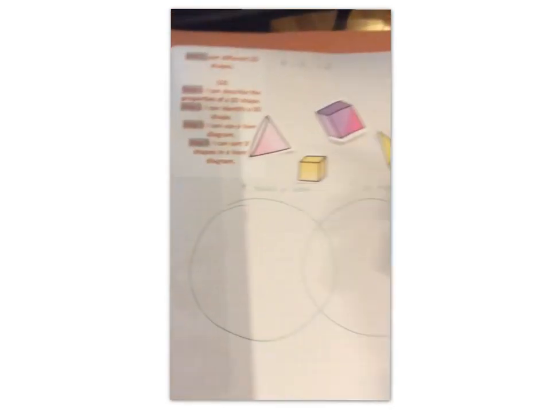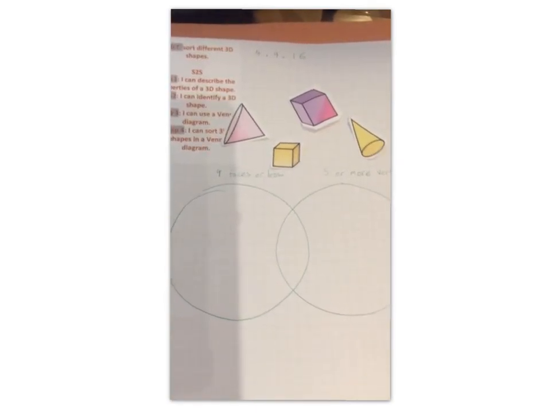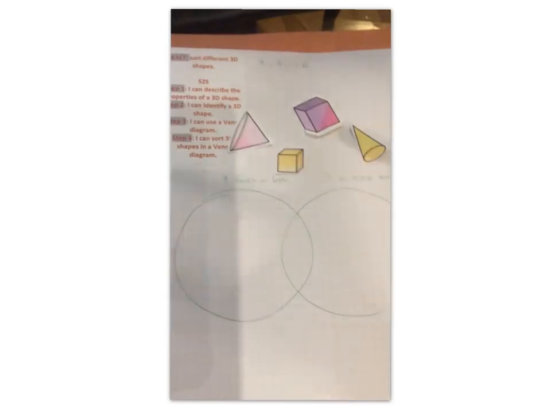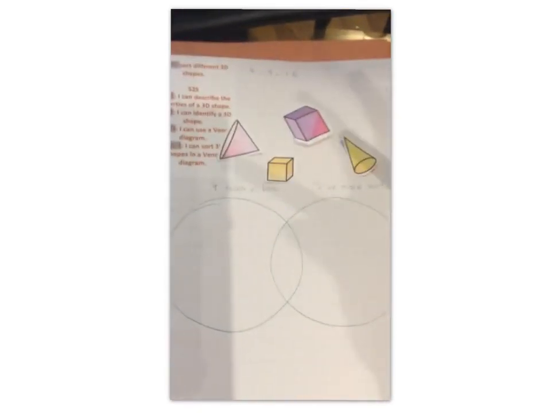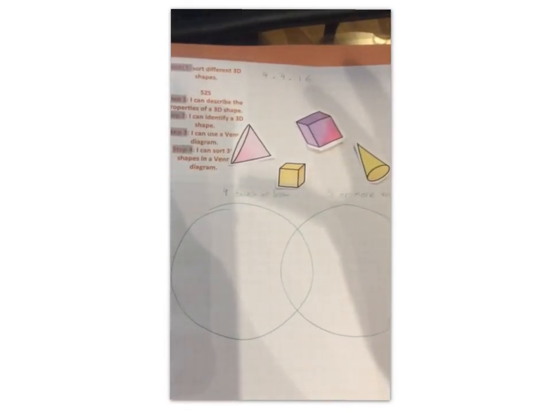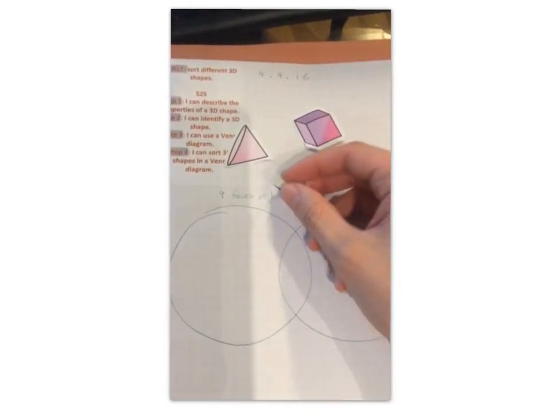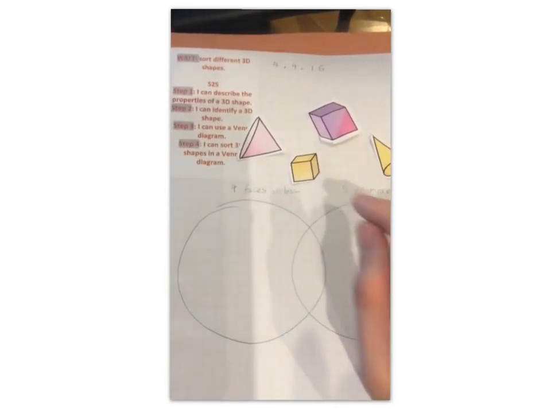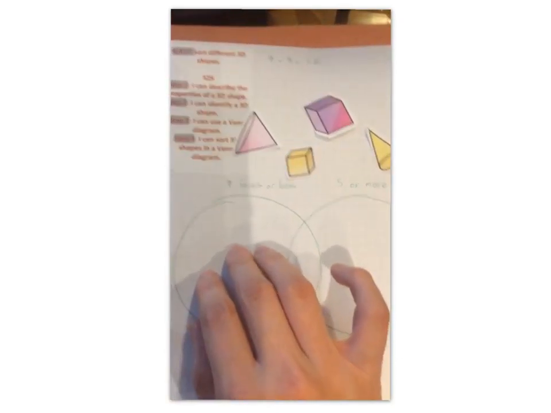Now, if you can't tell how many faces a cube has, feel free to go and get yourself the actual shape from the box, and actually have a look at how many faces or edges or vertices that shape actually has. So in this case, I know for a fact that a cube has 1, 2, 3, 4, 5, 6 faces. So it can't go in here because this is for shapes with 4 faces or less.